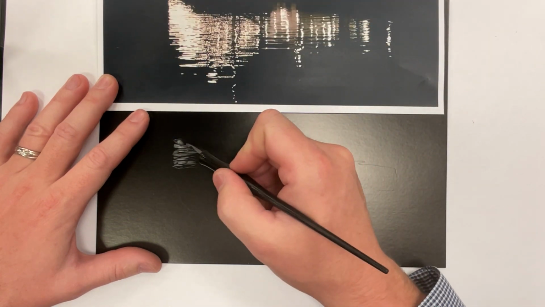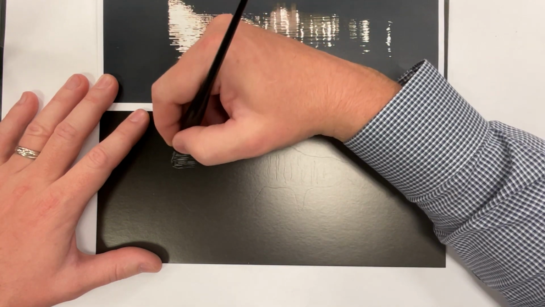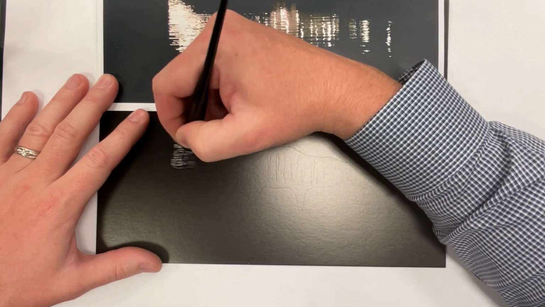And I'm working right here where I'm staying inside that little indent. Make sure you don't push too hard. We want it to be hidden.